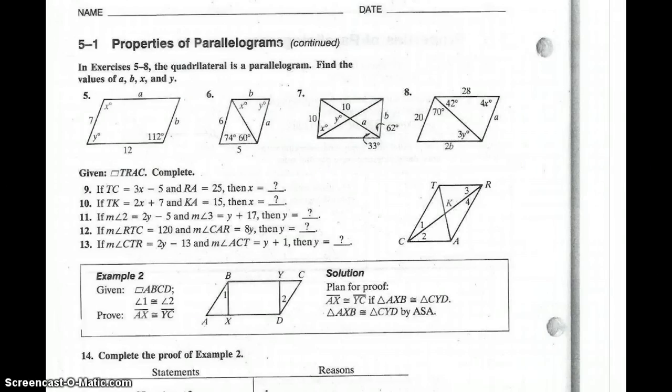Well, if the properties of parallelograms hold, then the opposite sides of a parallelogram are congruent. So therefore, A and B should be equal to the measures of the sides opposite them. The same holds for X and Y. If this is a parallelogram, then X and Y should be equal to the measures of the angles opposite them.